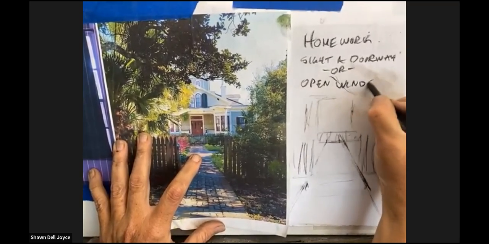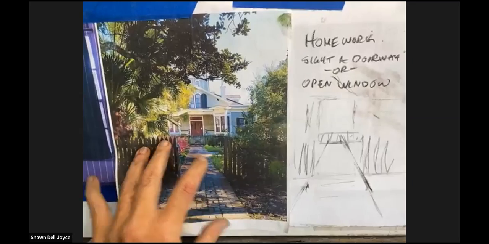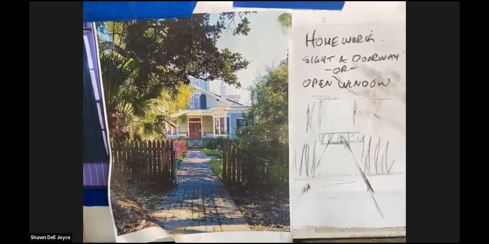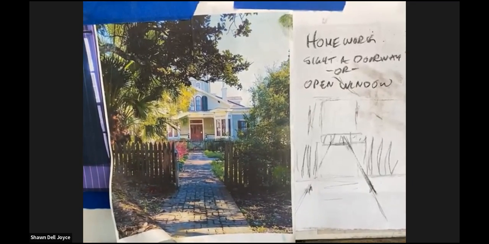And again, the homework is really just to further solidify that new neural pathway that we just created in your brain. The more you use this skill, the easier it is to hold on to the skill. Let's see. Does anyone have any questions?